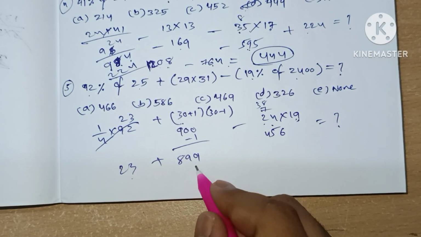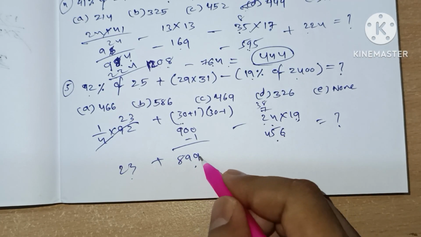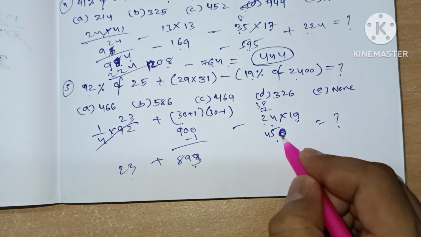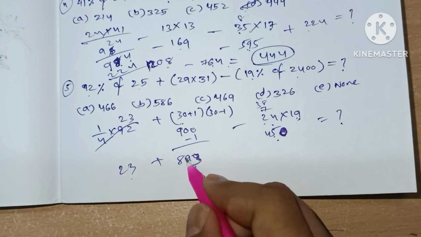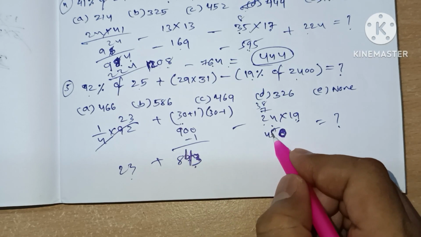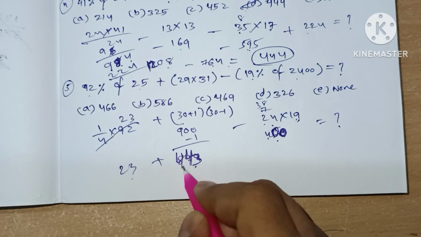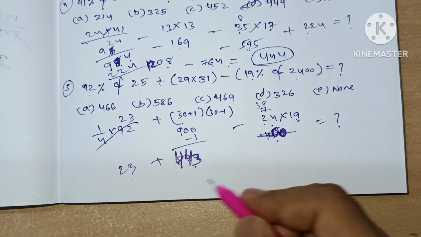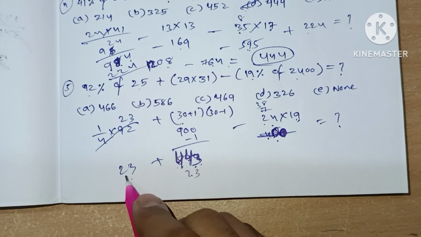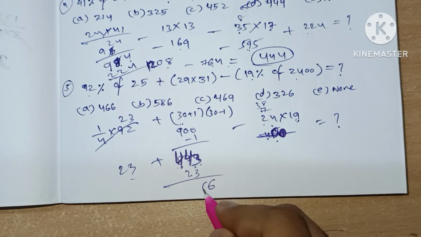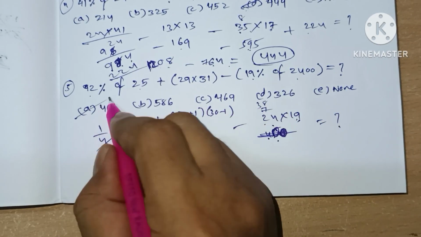So adding these two and subtracting this one, subtracting 6 from 9, we get 3. Okay, this is cancelled. Subtracting 5 from 9, we are left with 4. Okay, this is also cancelled. Now we need to subtract 4, so this is cancelled. Now we are left with 443 plus 23, which will be 466. Answer will be 466. Option A.